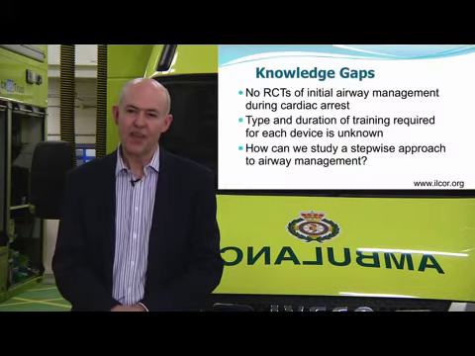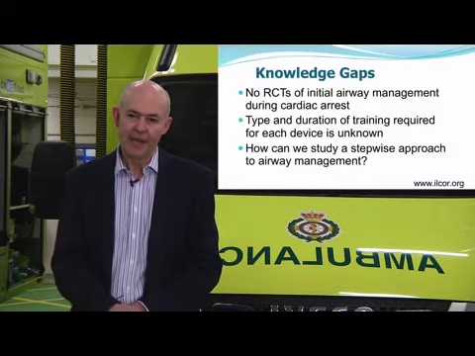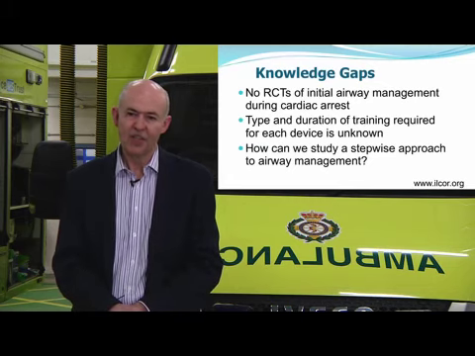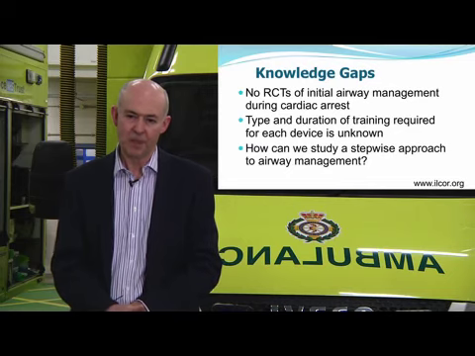The problem we have in airway research in cardiopulmonary resuscitation is that often multiple airway techniques are used as part of a stepwise approach to airway management, and this is certainly going to make it a challenge to undertake research in this particular area of CPR.